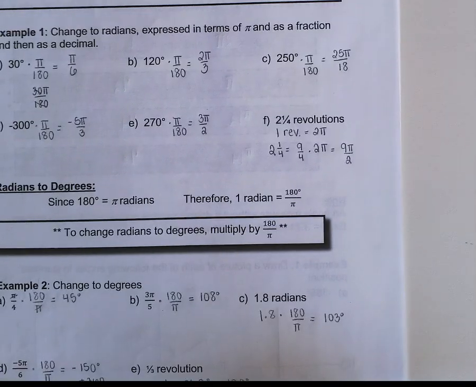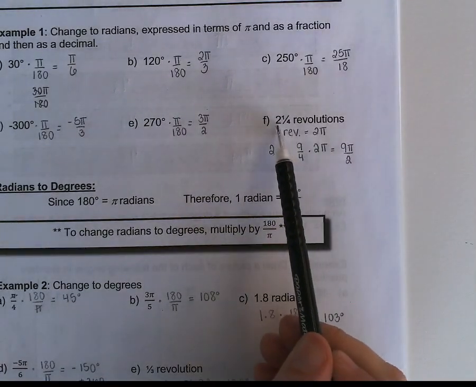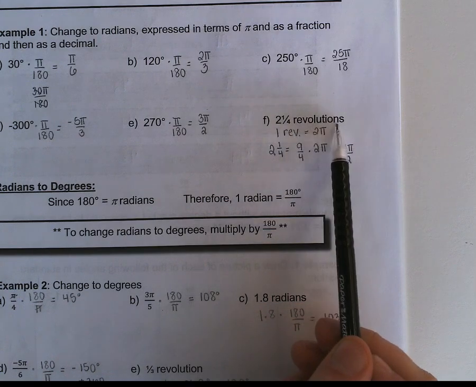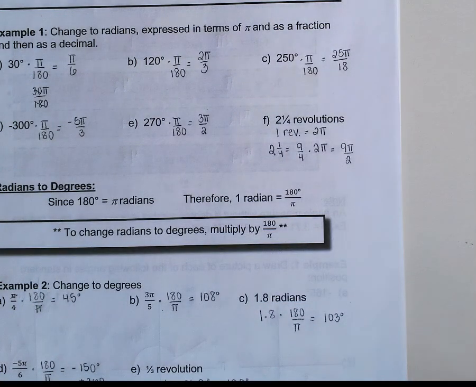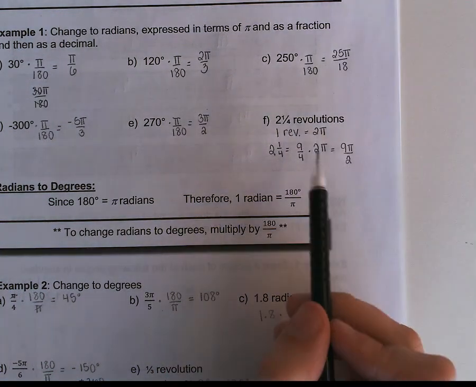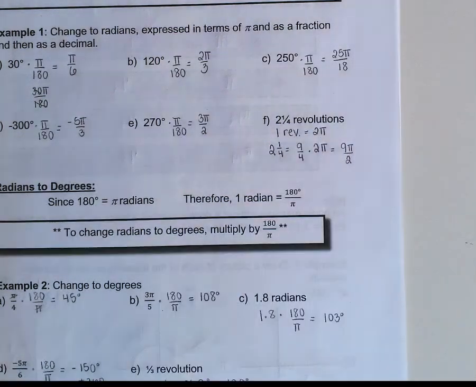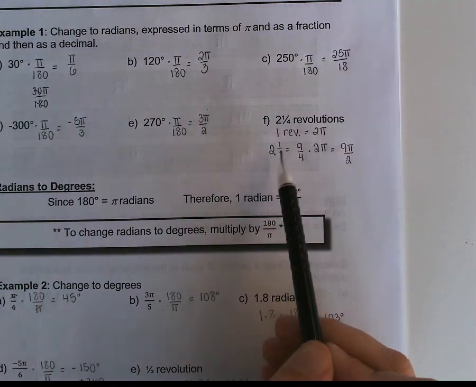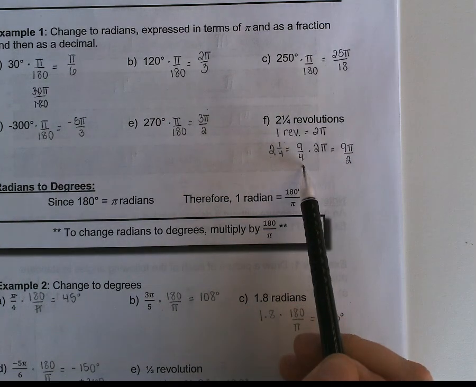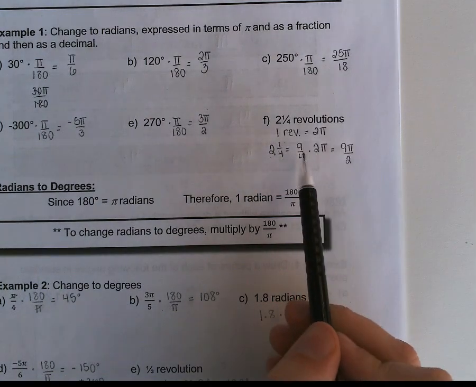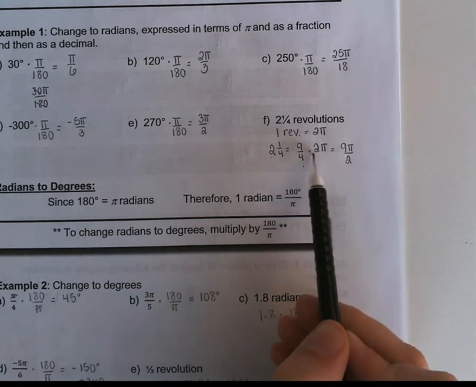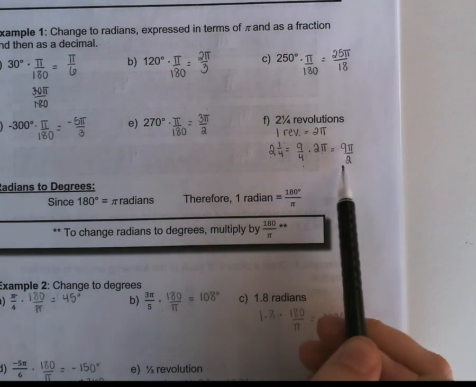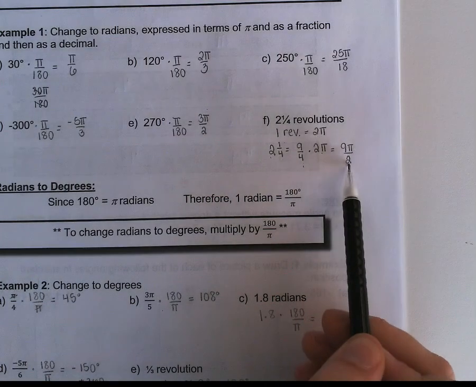And f is just slightly different. If we know we've got 2 1/4 revolutions, and we want to change that to radians, well, we know that 1 revolution is 2 pi. So here, what I did was I changed 2 1/4 to an improper fraction. So I've got 9 over 4 times 2 pi, and that simplifies to 9 pi over 2.